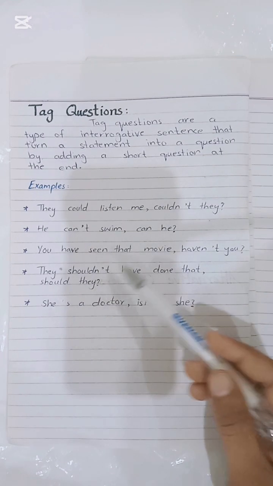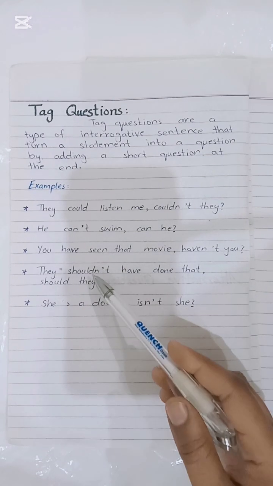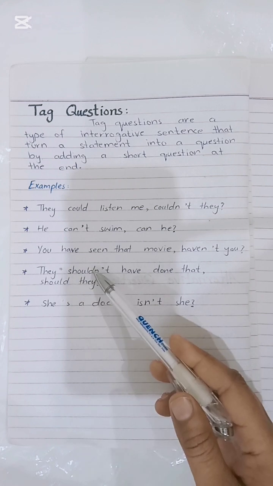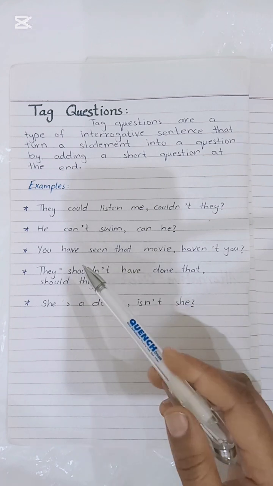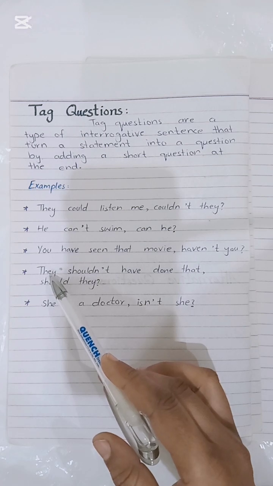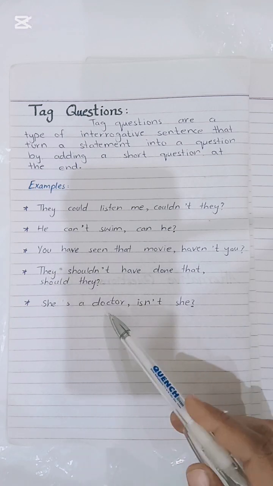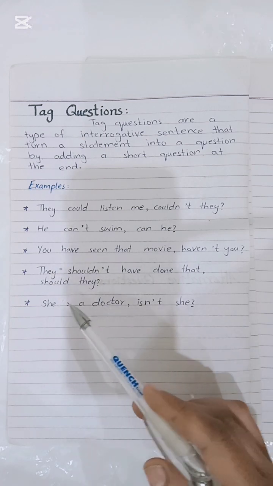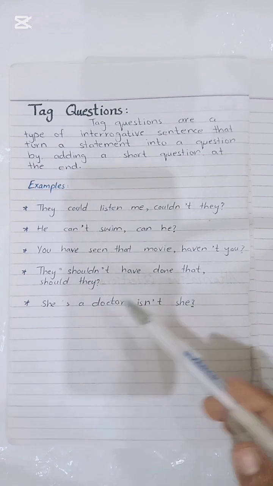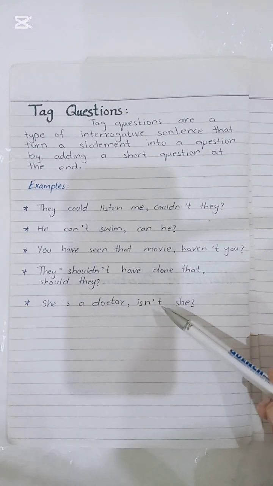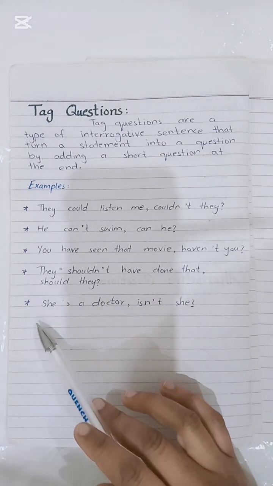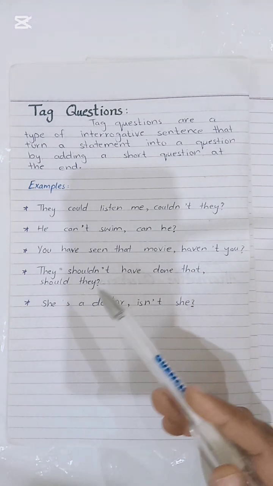In this sentence, the helping verb is shouldn't, that's why I use here should according to the helping verb, and they will also remain the same according to the subject of the sentence. She is a doctor. In this sentence, the helping verb is is, so that's why I use it in the question phrase isn't, and she is also the same according to the subject of the sentence.